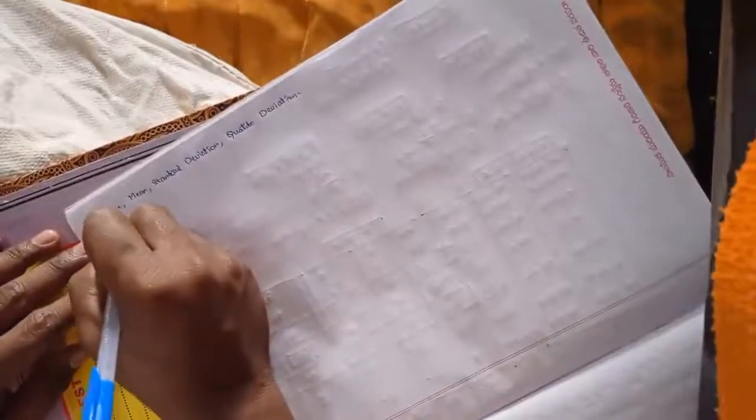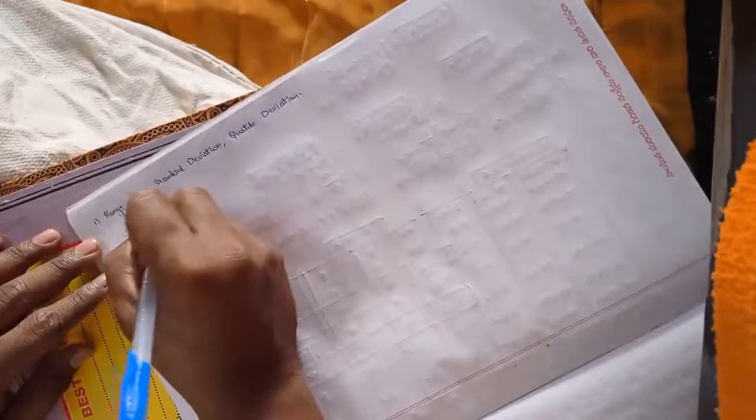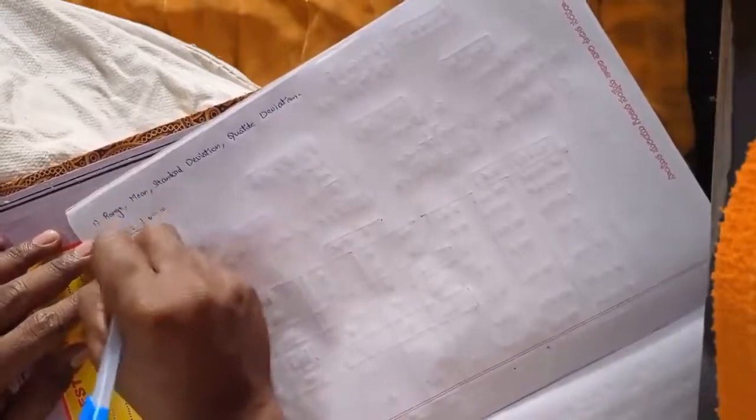So the observation table is given as class interval Ci, 0 to 10, and frequency f.